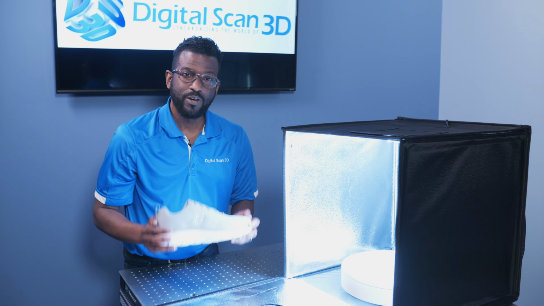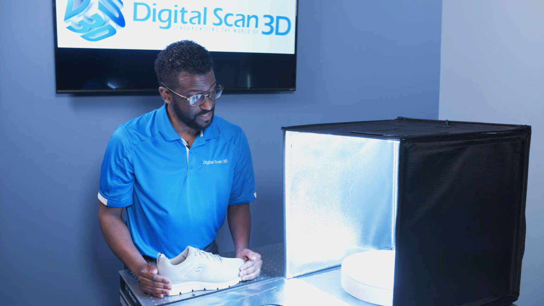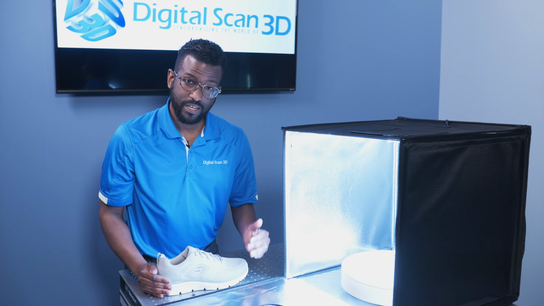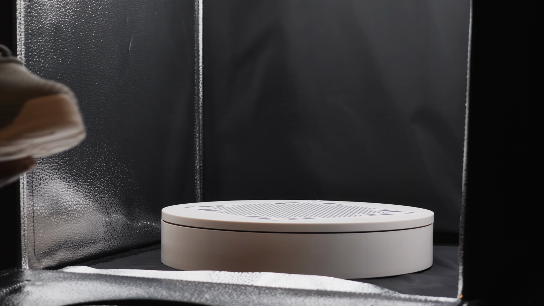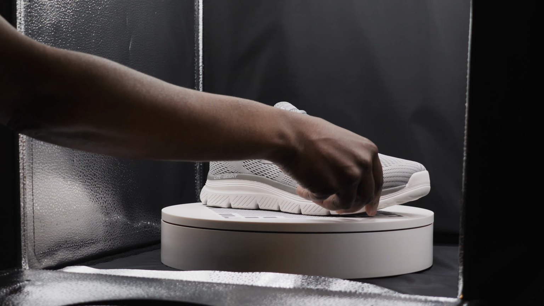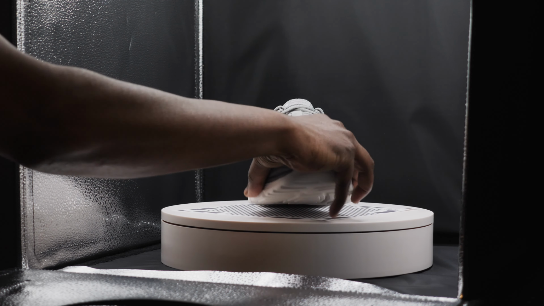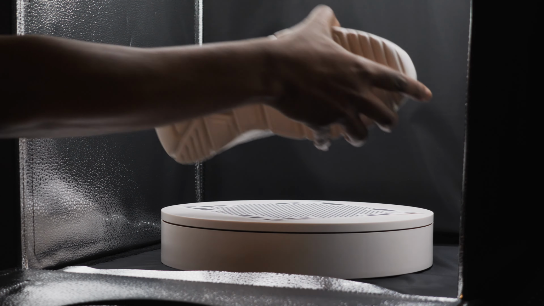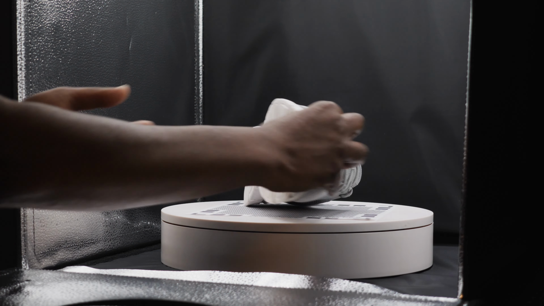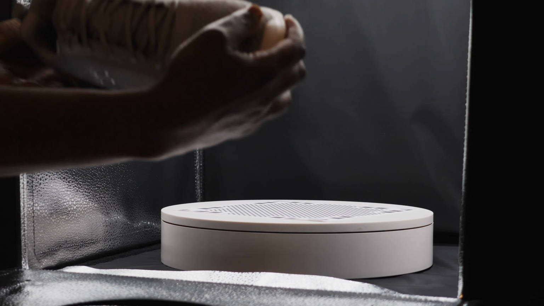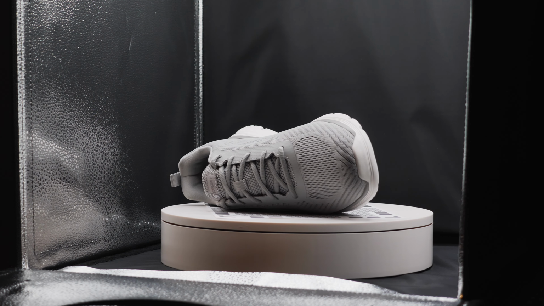In this step, we're going to show the capture process of extracting out the details for 3D model textures. To do that, we're going to first place our item inside of our capture device. We're going to do one full revolution on this side. We're going to take the product, rotate it, record another full revolution, and then finally, we're going to take the product, rotate it, and do another full revolution.